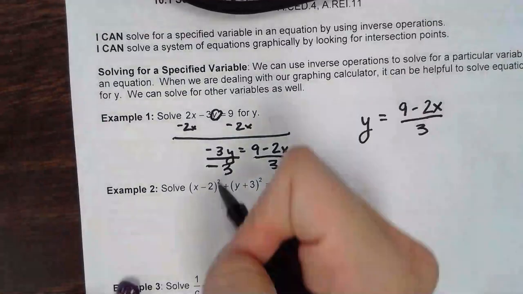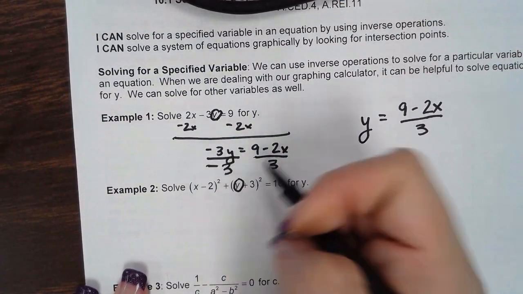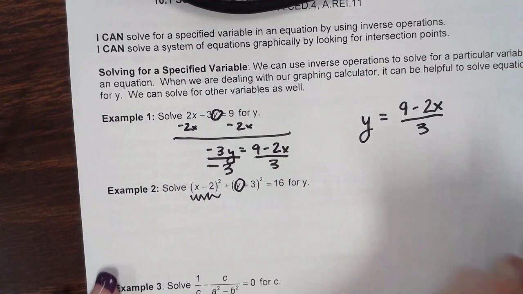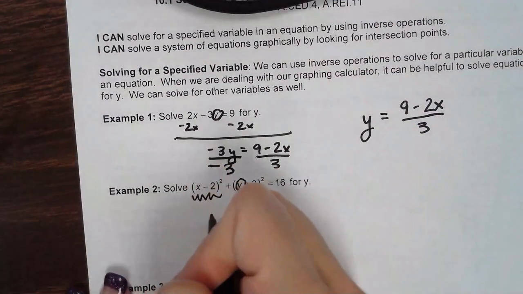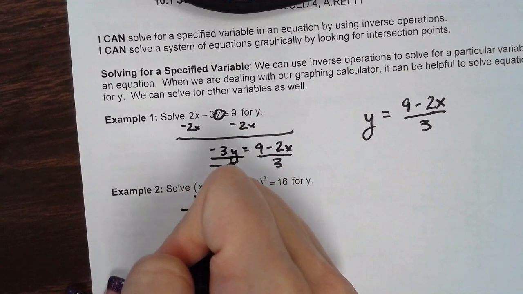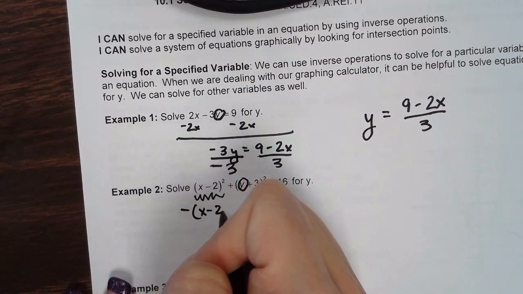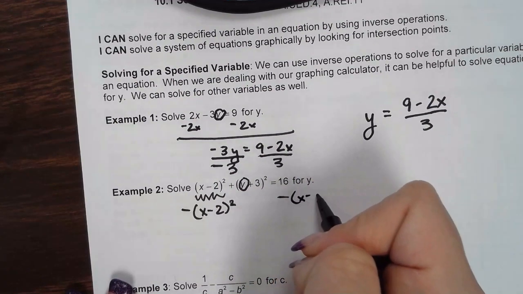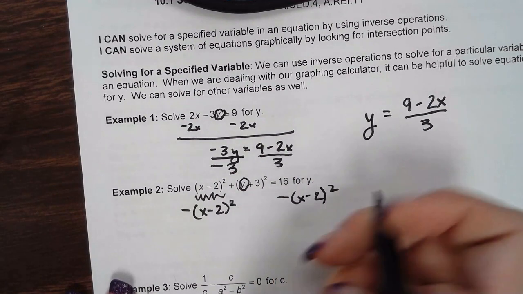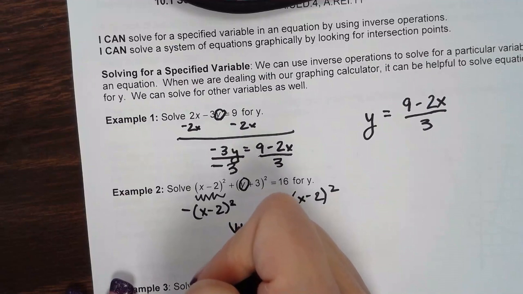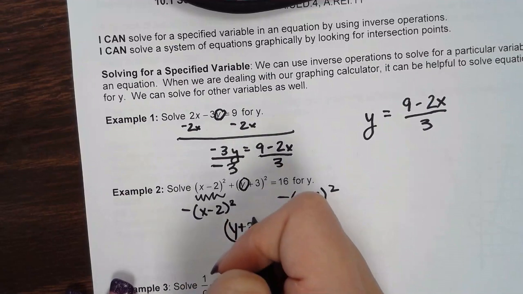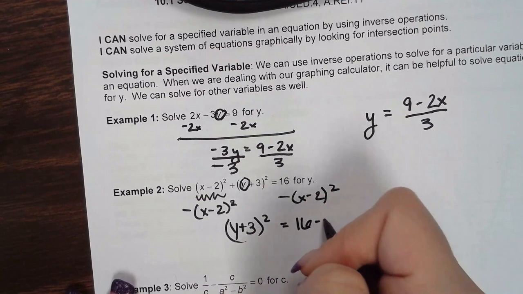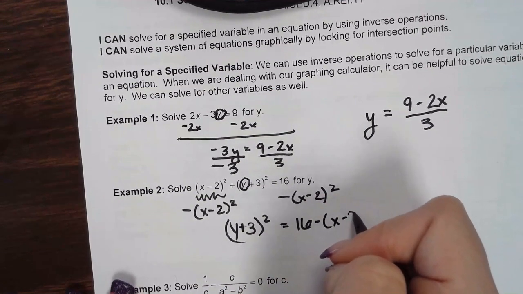We're solving for y again. Okay, what's furthest away from y is this whole term. So actually, I'm going to subtract that whole term from both sides. So I get y plus 3 squared equals 16 minus x minus 2 squared.